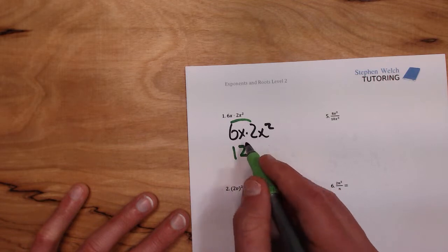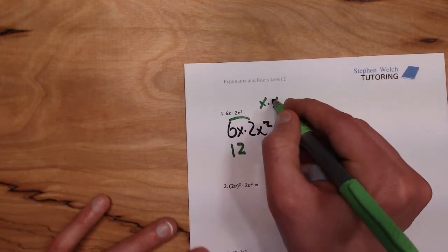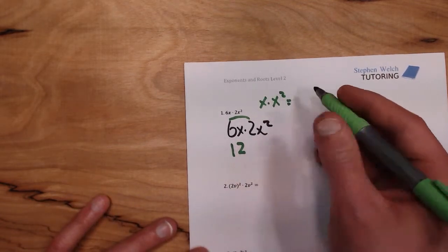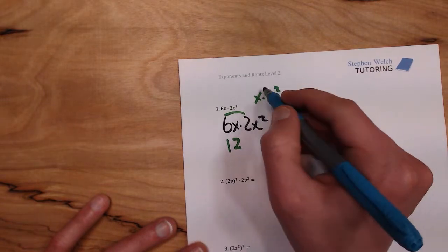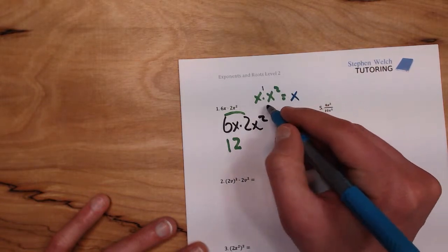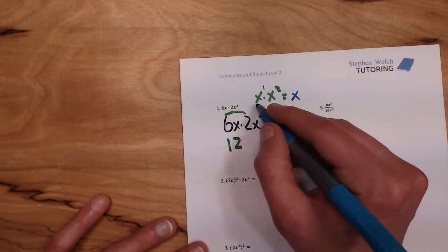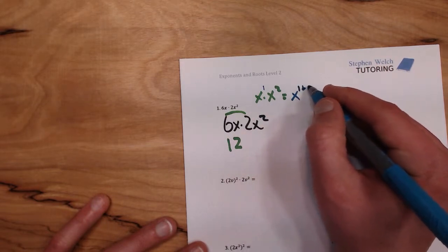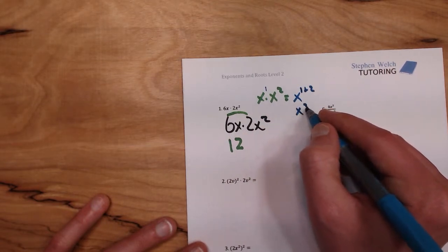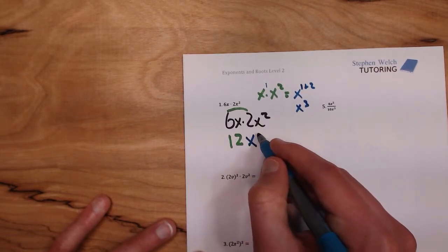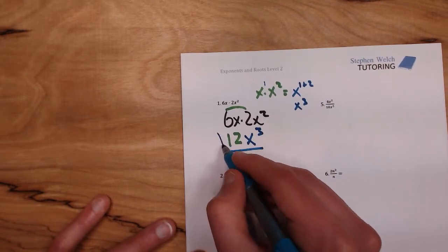Now I want to deal with the x's. What is x times x squared? We learned in the last worksheet that x is the same thing as x to the first. And if I have the same base, which I do because I have x and x, I can just add the exponents. So I get x to the third. The answer to this problem is 12x to the third.